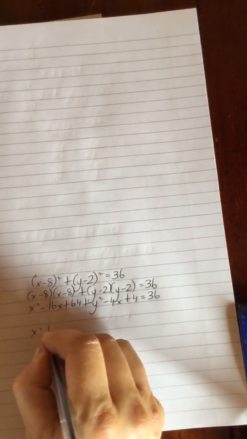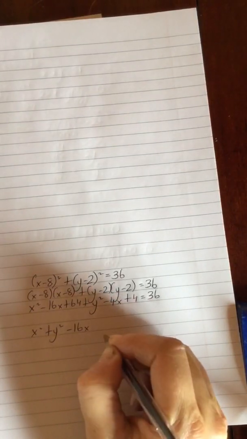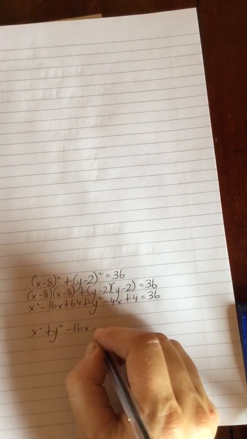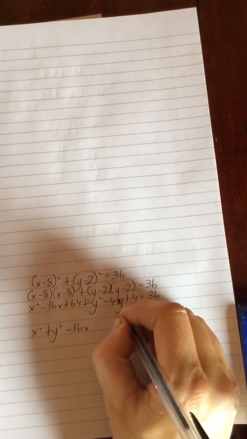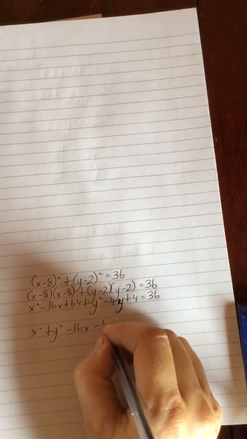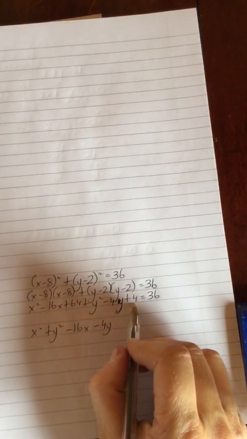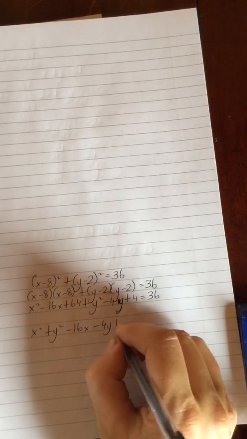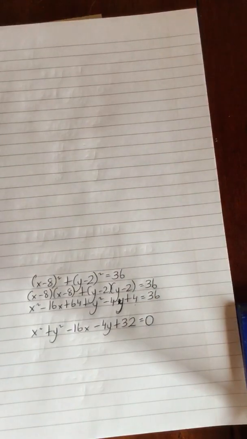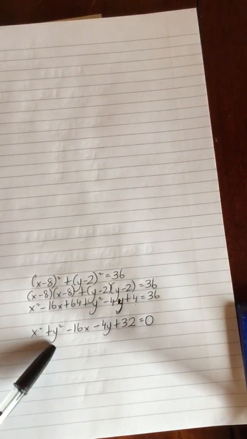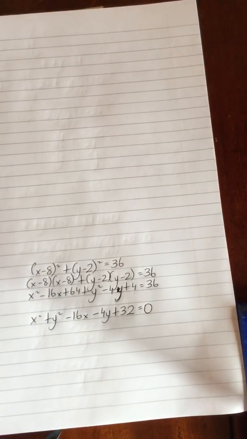So x squared plus y squared minus 16x, oh that should be a y, sorry, minus 4y. So minus 16x minus 4y plus 64 plus 4 is plus 68. Minus 36 will be plus 32 equals 0. Alright, and now I'm back to my circle equation that's similar to example 2, and so I'll differentiate again.